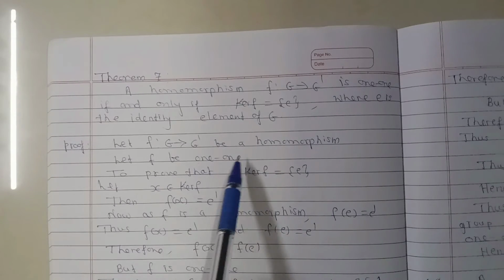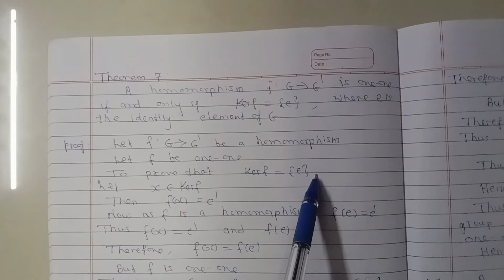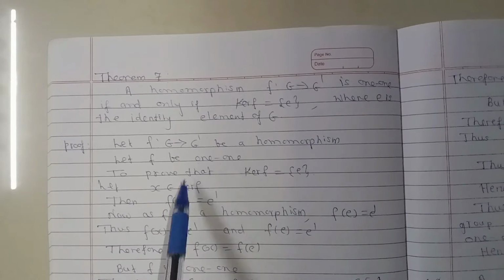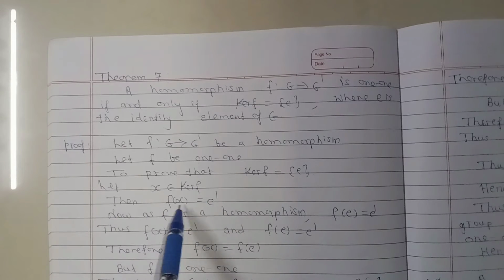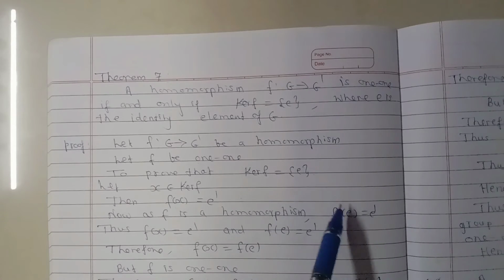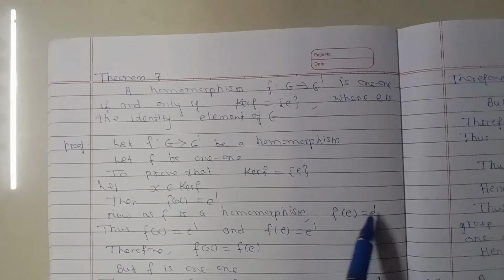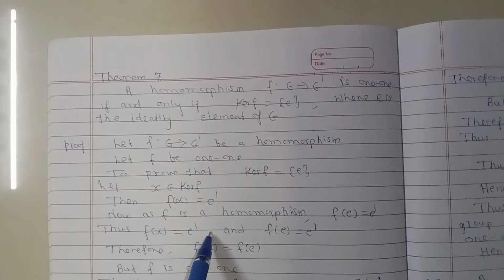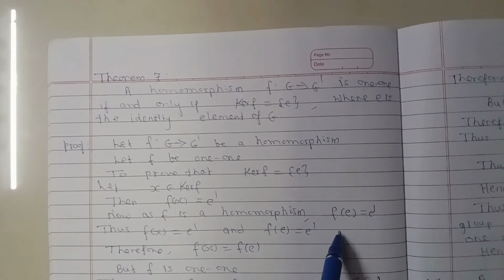Let f be one-one. To prove that the kernel of f equals singleton {e}, let x belong to the kernel of f. Then f(x) equals e dash by definition. Now, as f is a homomorphism, f(e) equals e dash. Thus f(x) equals e dash and f(e) equals e dash.